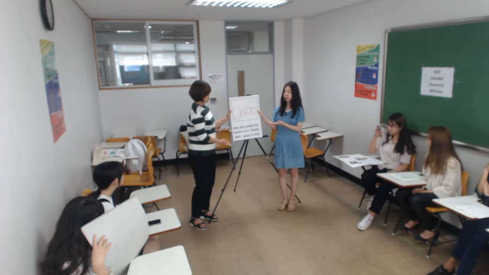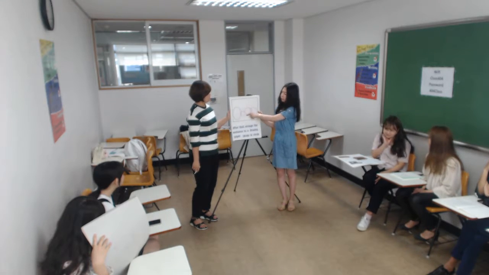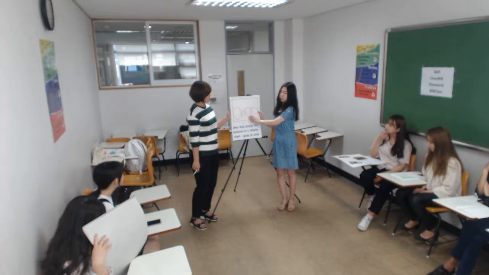So now we have to decide where to put each letter. We can divide them into circles like this. So we draw them so we can arrange them.